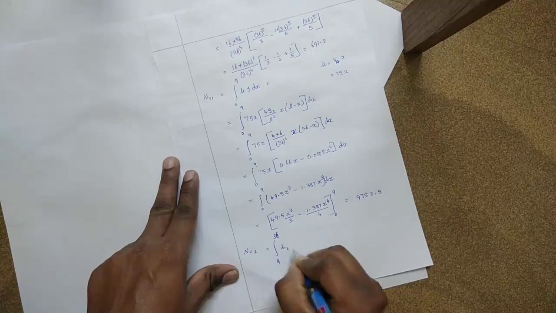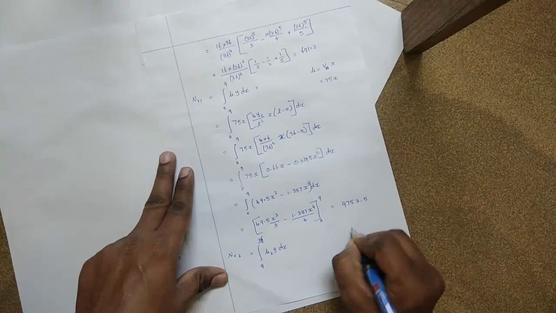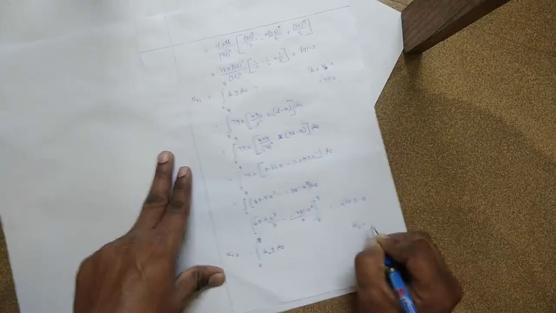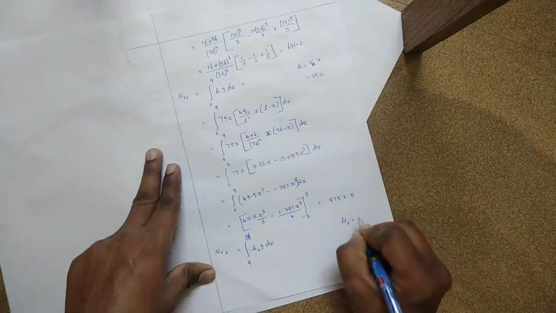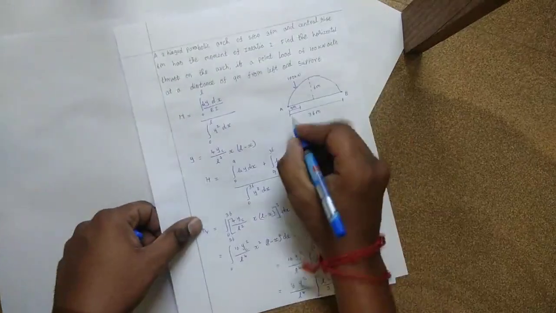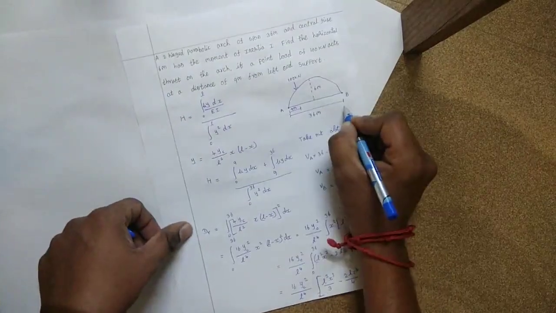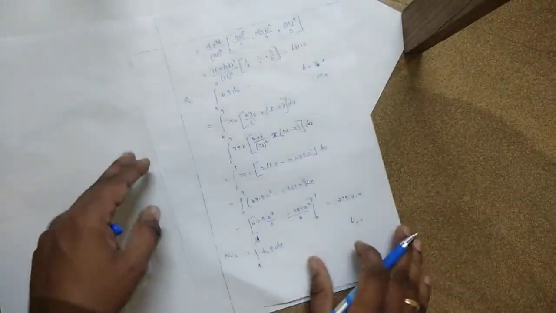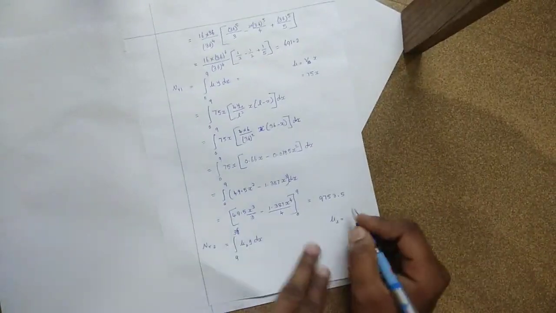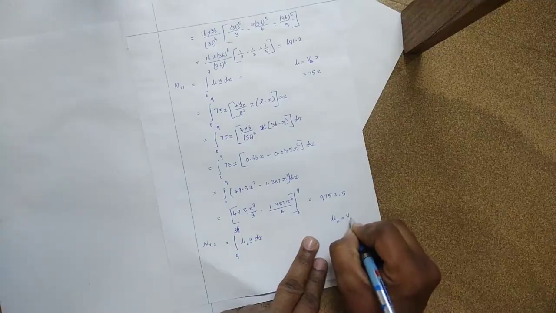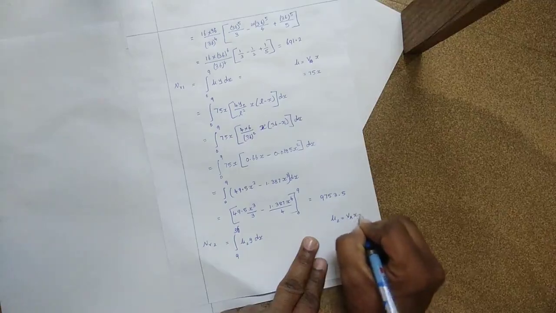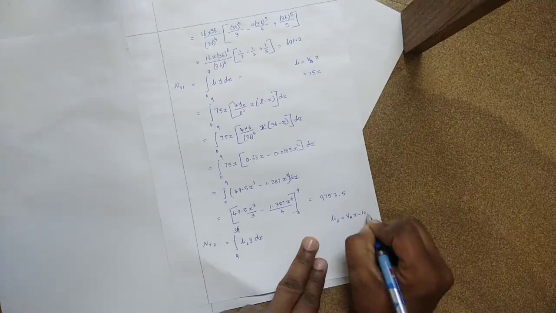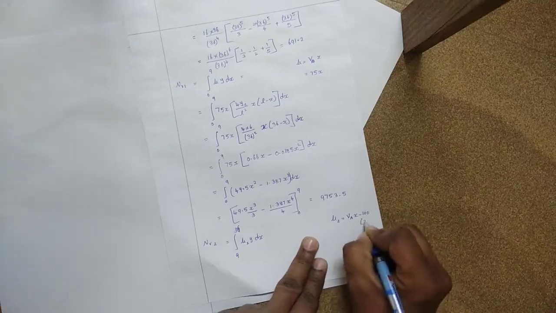I am taking that as Mu 2 y dx. In order to calculate the value of Mu 2, we need to take the moment about point B. From here to here the distance is x2. So the value will be VA into x minus 100 into x minus 9.